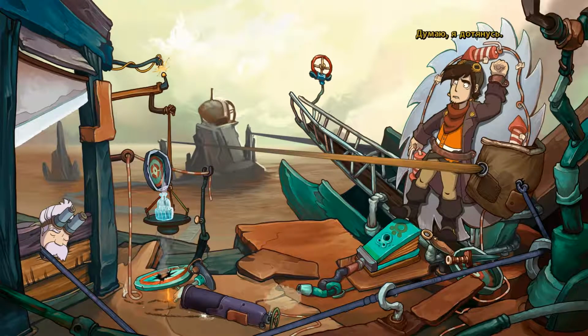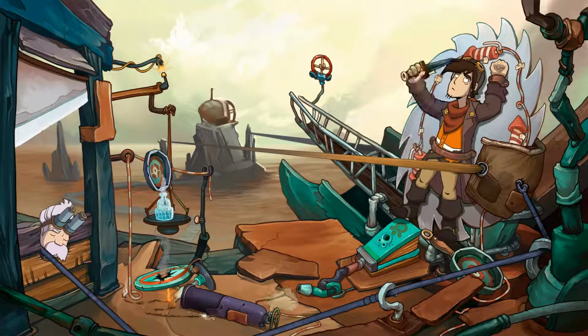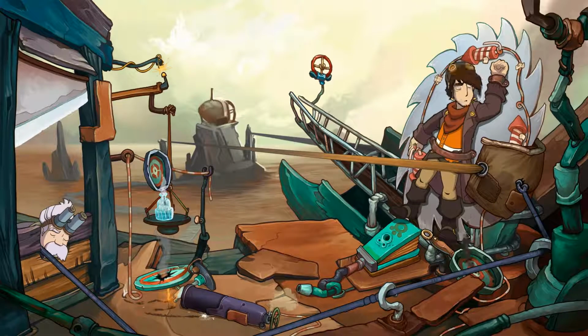I think I can reach it. Oh, not quite. Must be because of the wind. And whoop! Oof! Perfect body control, as always. Maybe I can scratch a little black powder out of there. That shouldn't affect the flight characteristics of the saw blade, should it? That tickles.